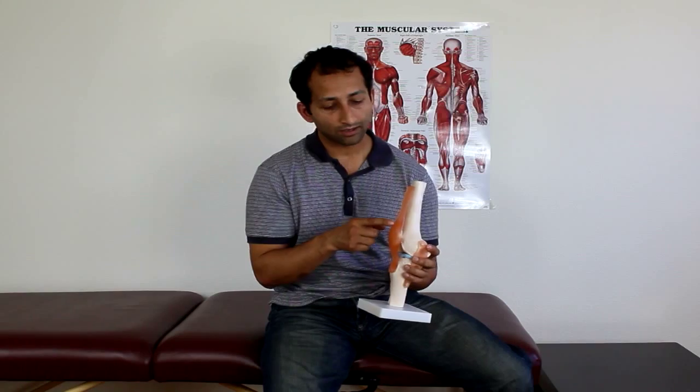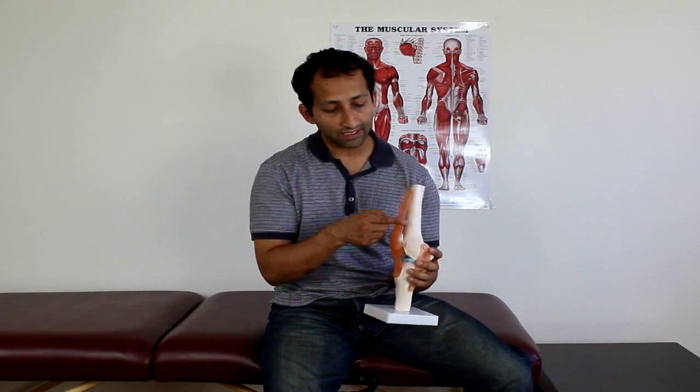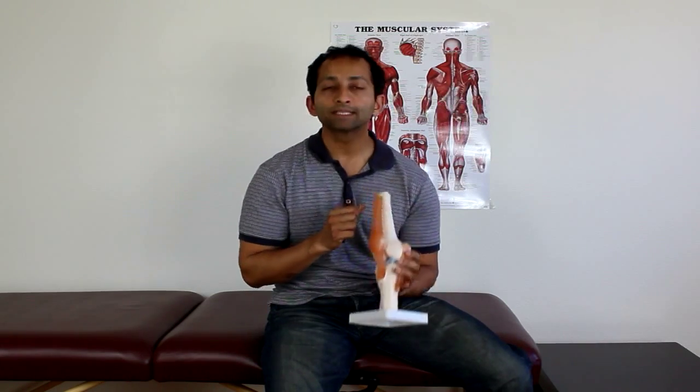Pain, thickening, weakness, swelling. All these symptoms usually are along the upper part, just above that kneecap, along that quadricep tendon. Now, why is this not a tendonitis? Why is it a tendinosis?